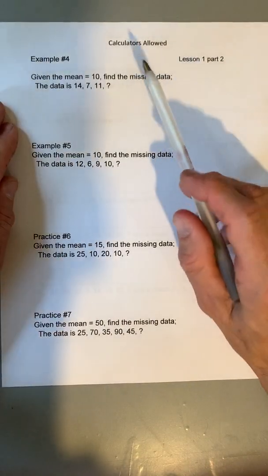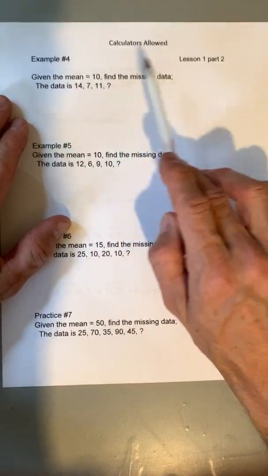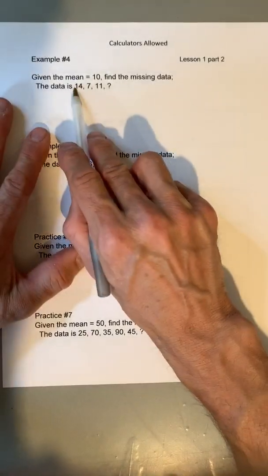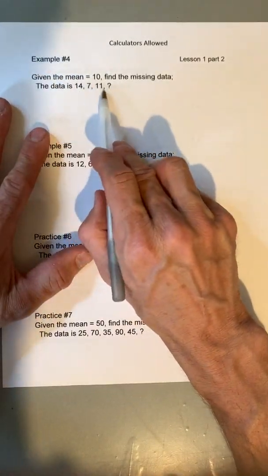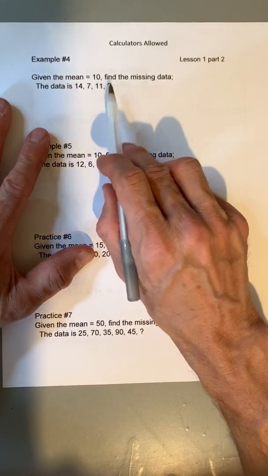Pausing here. Now let's read this question. It's interesting because now we're given the mean. Given the mean is 10, find the missing data. So now they're changing it up a bit. If you've got 4 data points, 3 you know, and the 4th one's unknown, and you know the mean, what's that last data point?